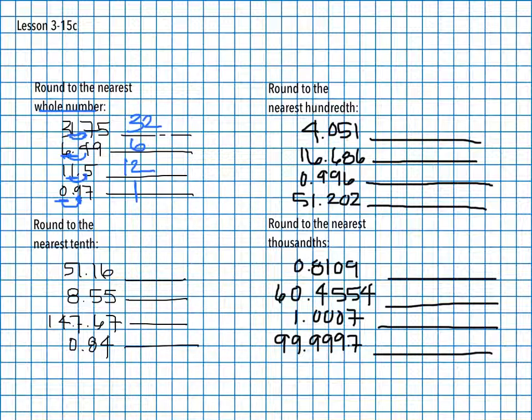All right, nearest tenth. Now, important that we get the right place value here. Look at the 1, look at the 6. We're going to go to 51.2. Look at the 5. 5 tells us to go up, so we're going to get 8.6. Look at the 6. Look at the 7. 7 tells us to go up, so 147.7. And then look at the 8. Look at the 4. 4 tells us to just drop it, so it's going to go 0.8.